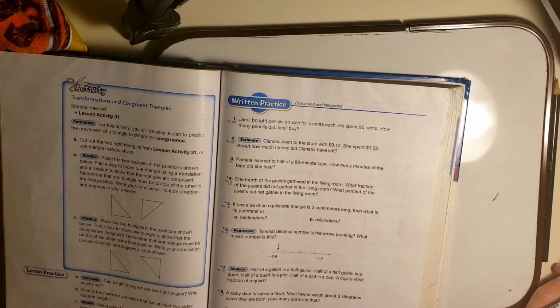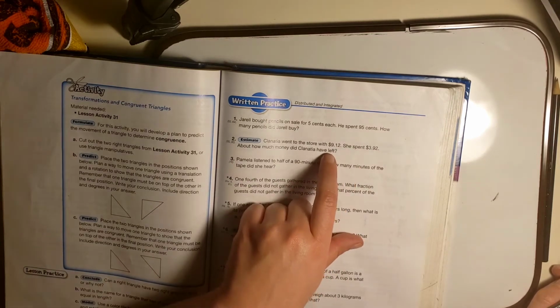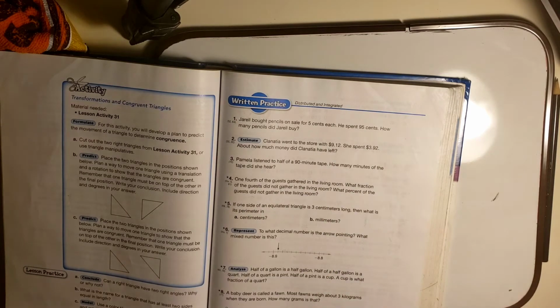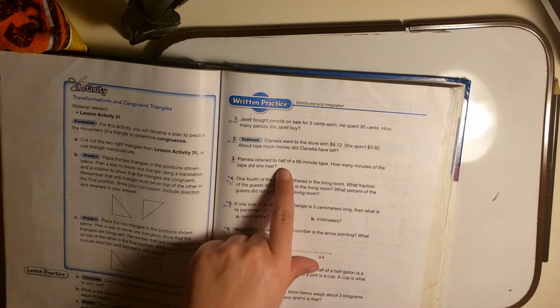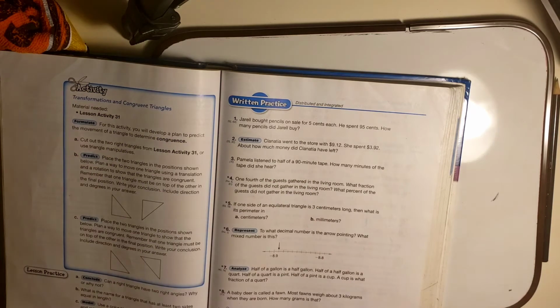Find the key information and then find the words that tell you what kind of math you're doing. So key information, what kind of math are you doing? Also think of this one as time. So half of 90 minutes is how many minutes?